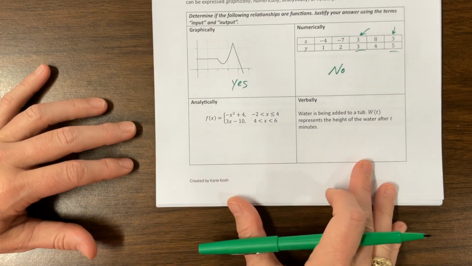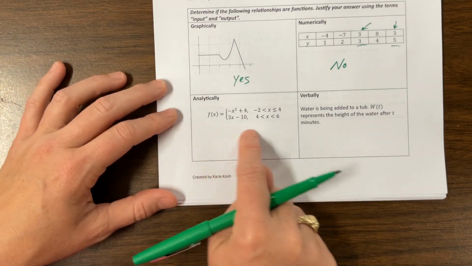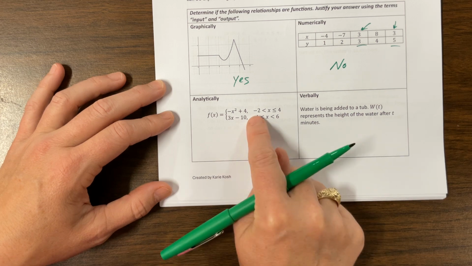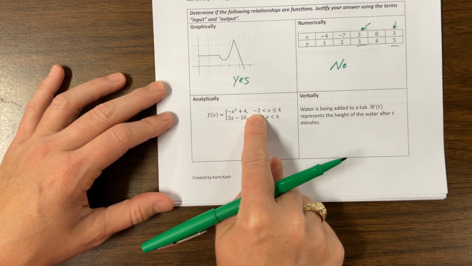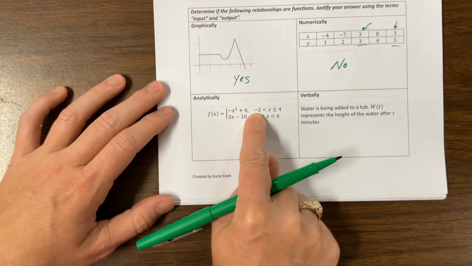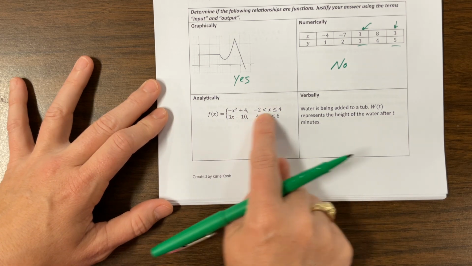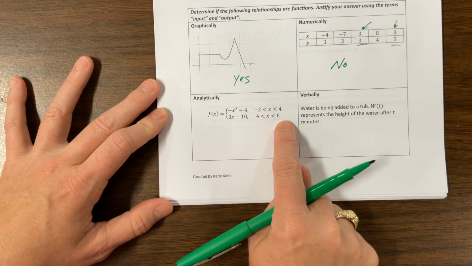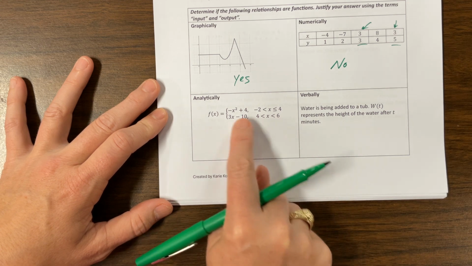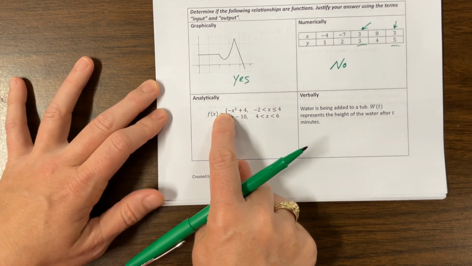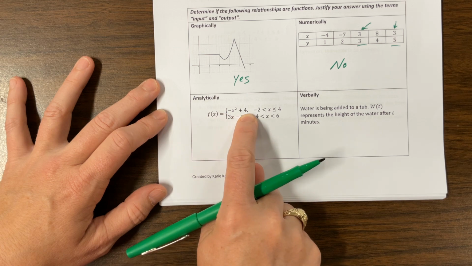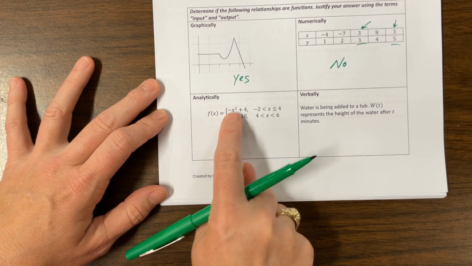Okay, the next one, analytically, they've given us a piecewise function. It's not defined at -2, but it's defined for anything bigger than -2 up to 4. It includes 4 on this piece, but then it goes from 4 to 6 over here. I recognize a quadratic and then a linear function, and those are both functions.